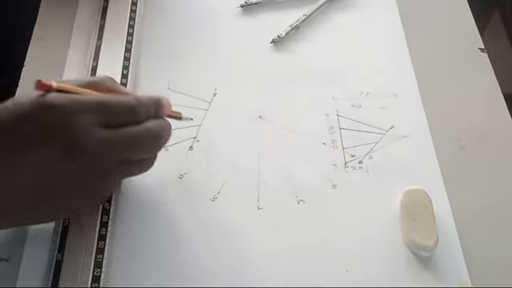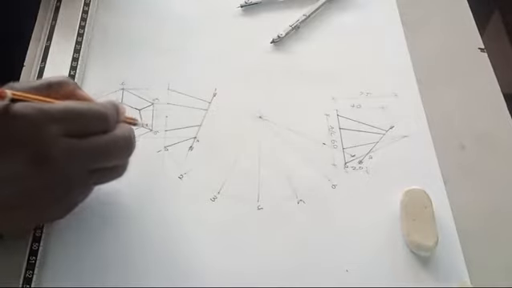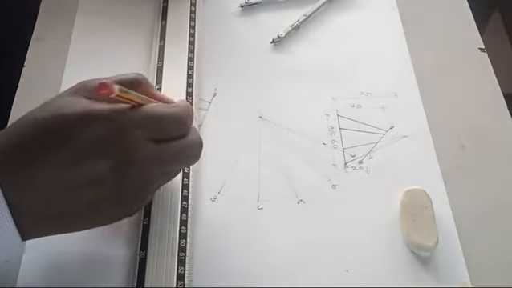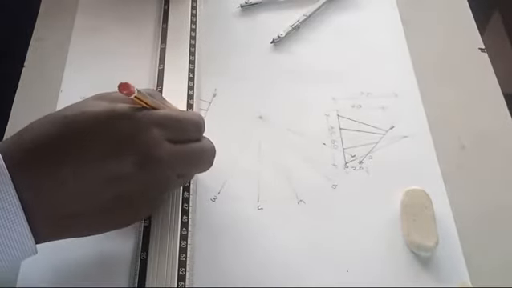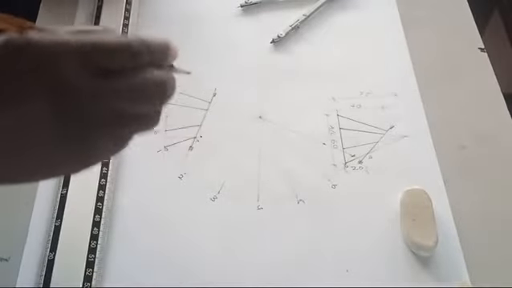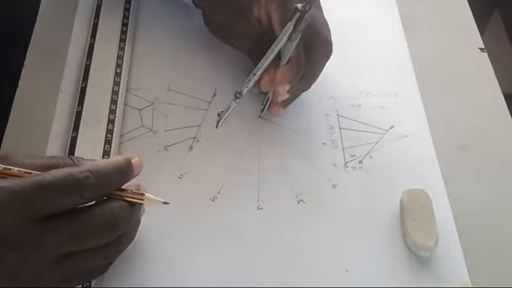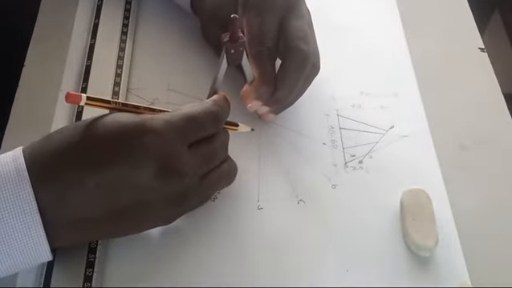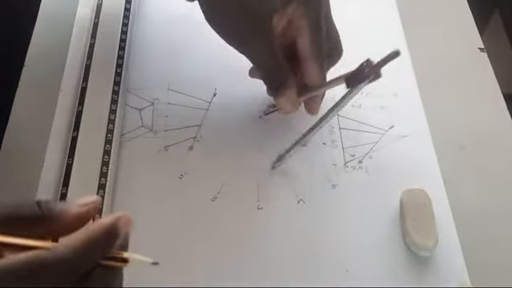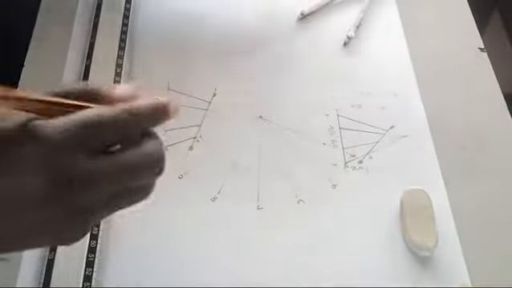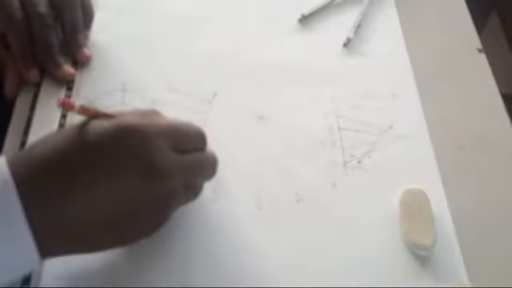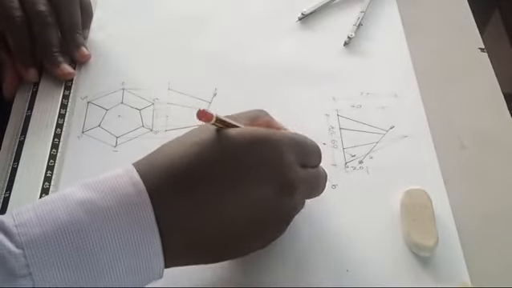So the next one is this point, which is 2 and 6. You first of all draw a horizontal line like this, that is this point. So you now draw an arc from that point like that. Our 2 is here and our 6 is here.